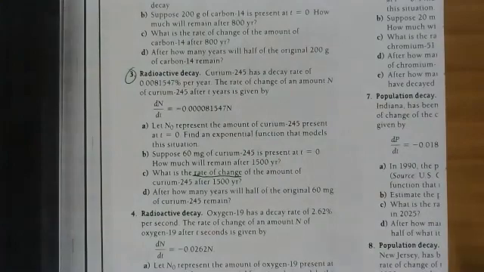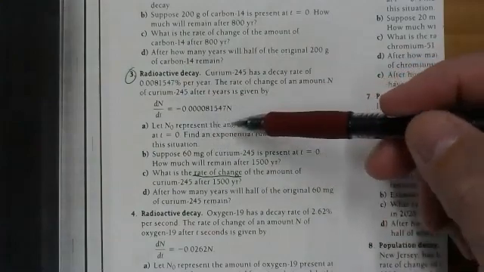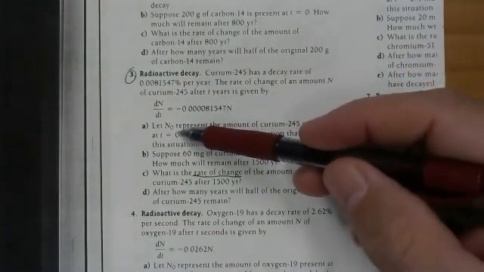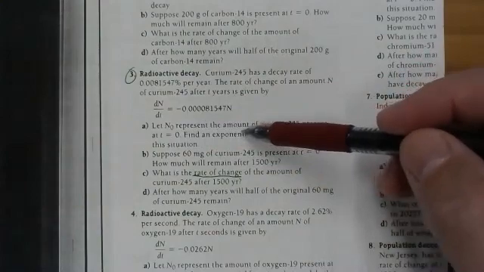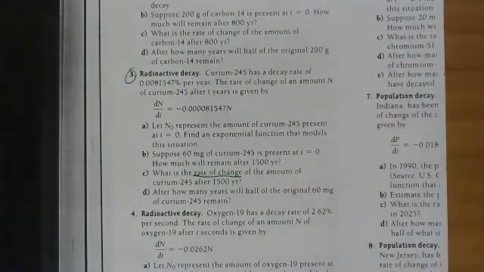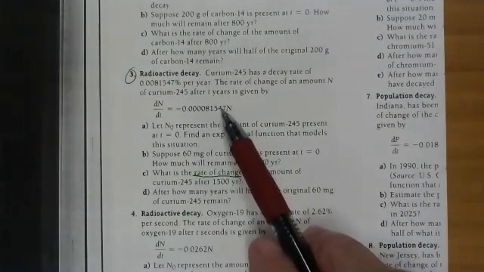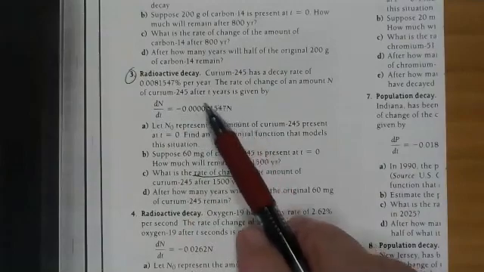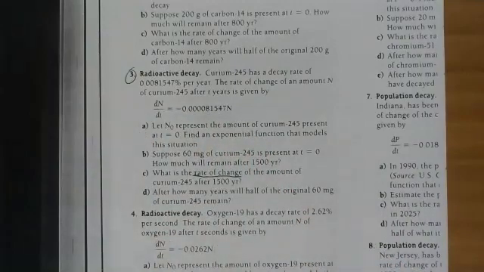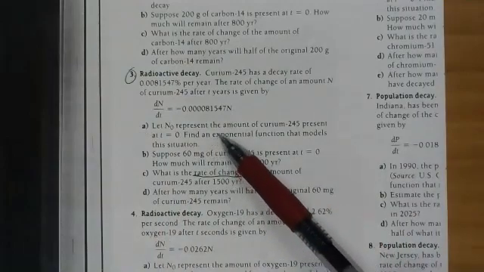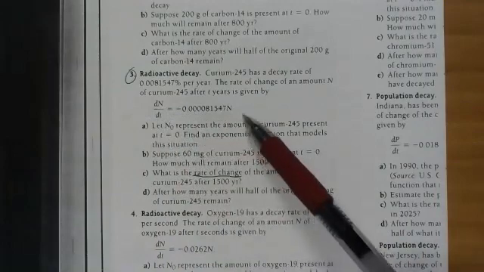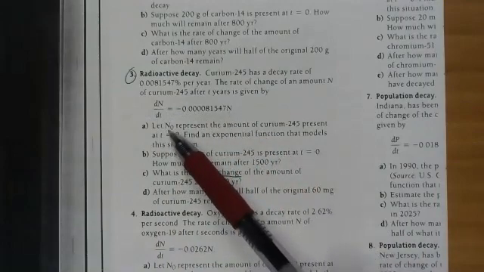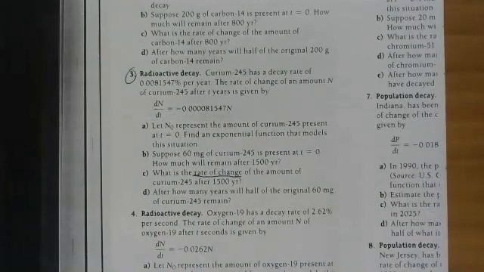Let's look at the first question. Let N naught represent the amount of curium present at t equals 0. Find an exponential function that models the situation. So part A, they're saying, once again, when they give you this kind of equation, it only applies if you have an exponential function. So we know we have an exponential function, and they're saying, first thing to do, go find the exponential function. And they say, just leave it as N naught. They're not going to give us a number yet.